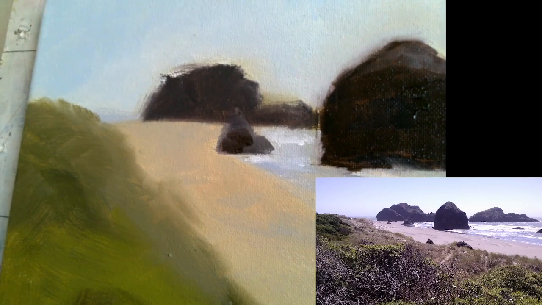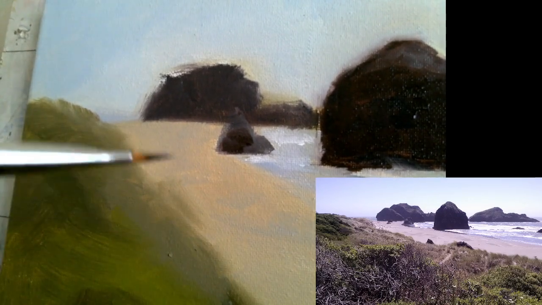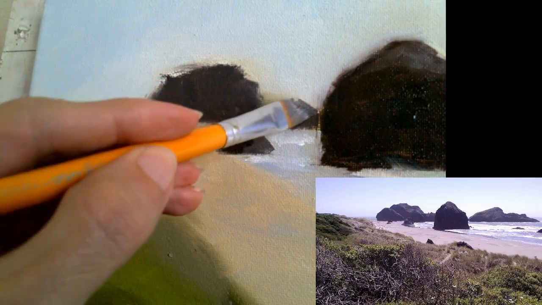Okay, and this rock needs the lighter areas too.